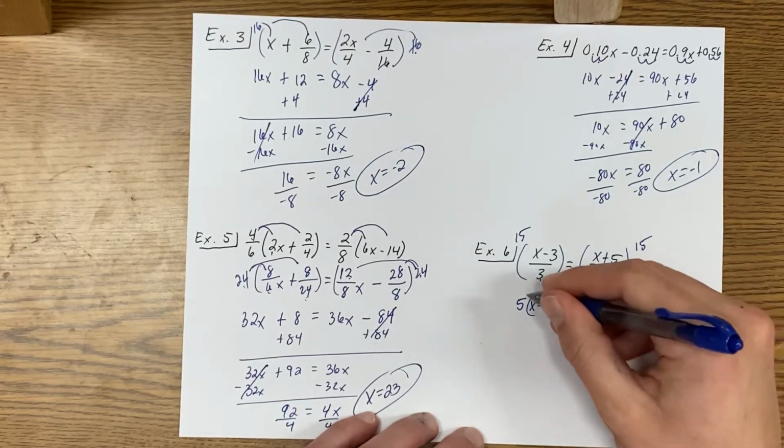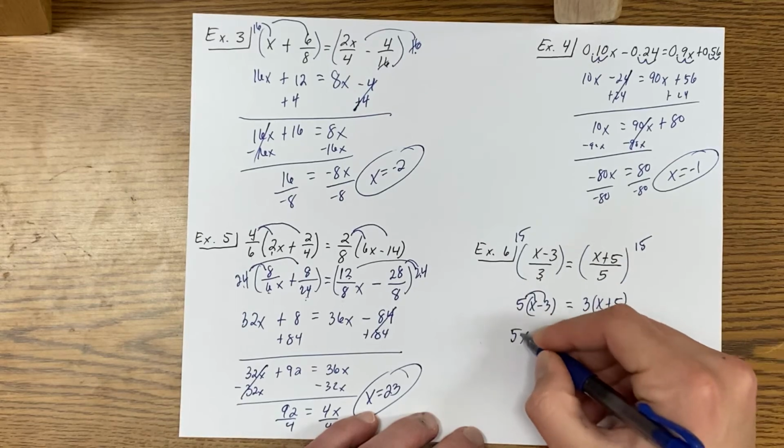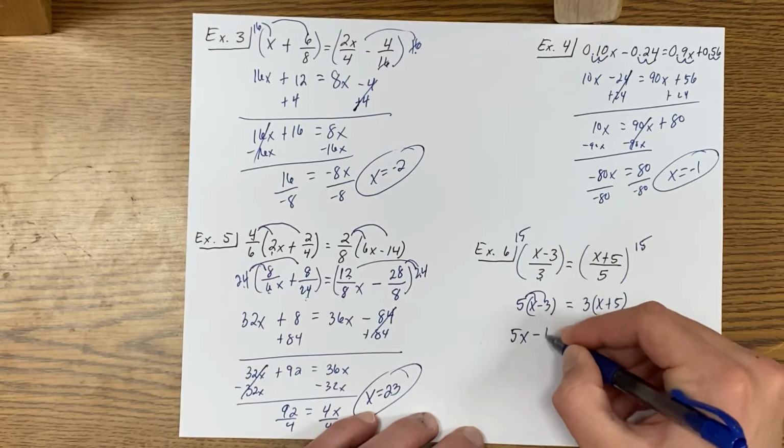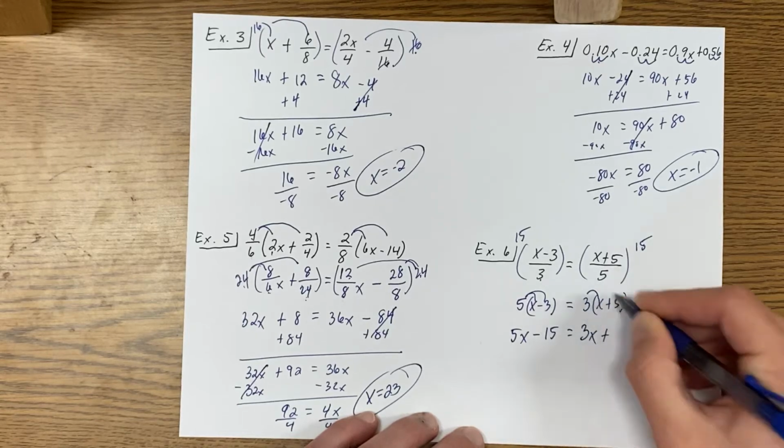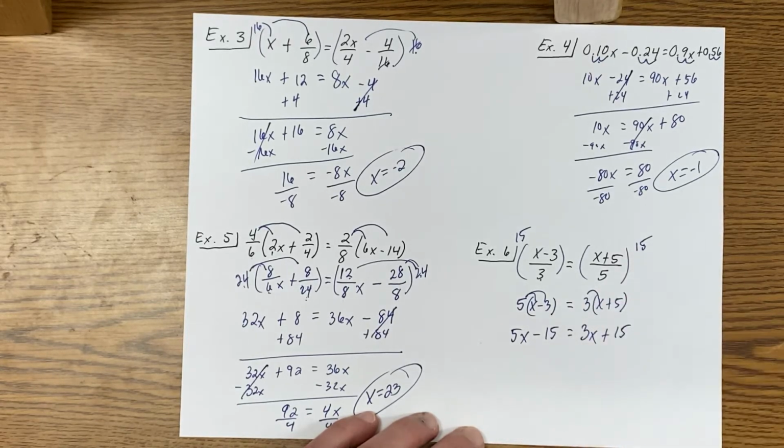Now I distribute. 5 times x is 5x. Minus 5 times 3 is 15. 3 times x is 3x. Plus 3 times 5 is 15.